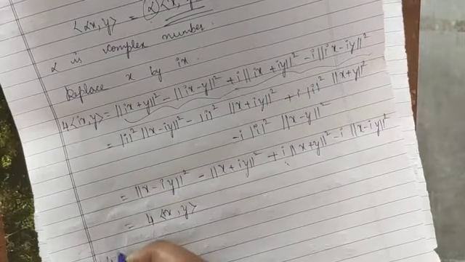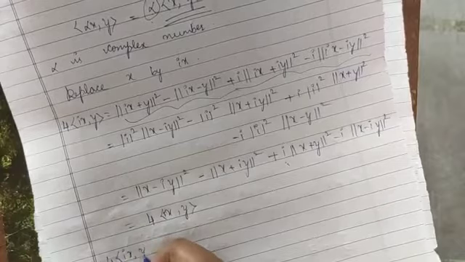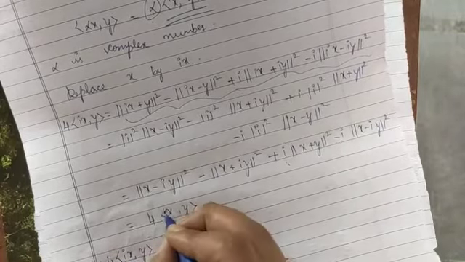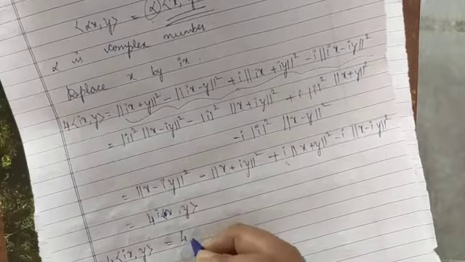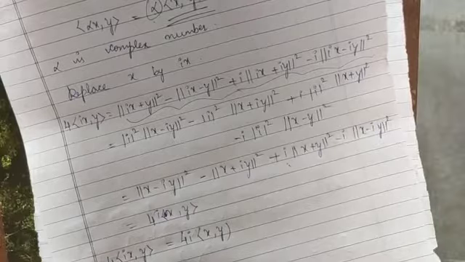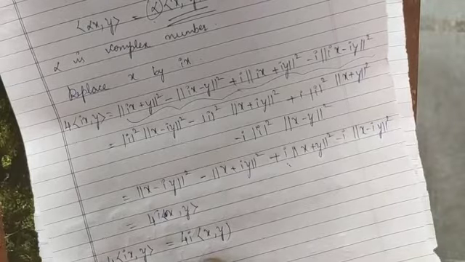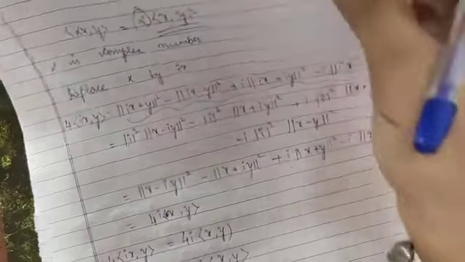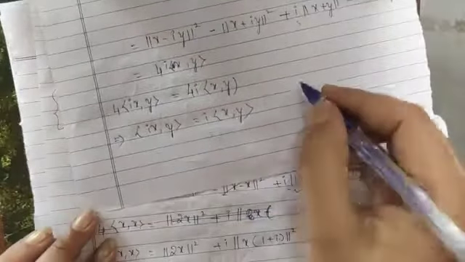So here it is 4 into inner product of ix comma y is equal to 4i into inner product of x comma y. This is nothing but inner product of ix comma y is equal to i into inner product of x comma y. This is for equation 2.